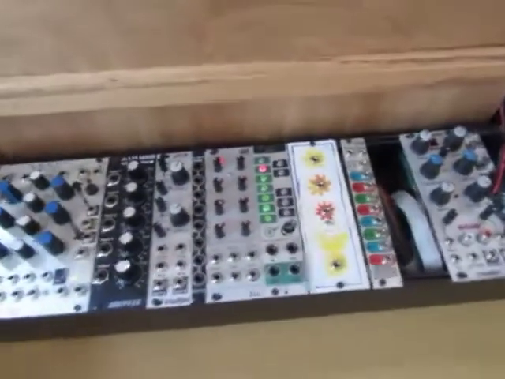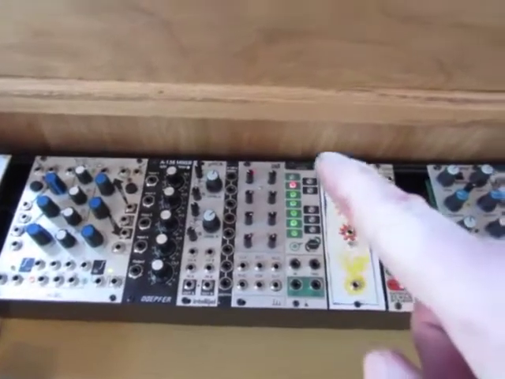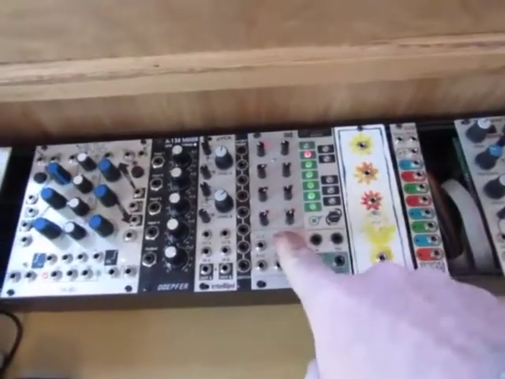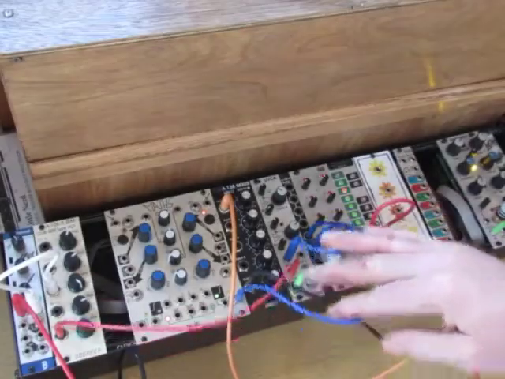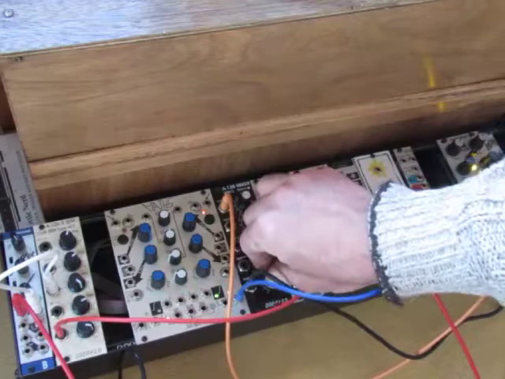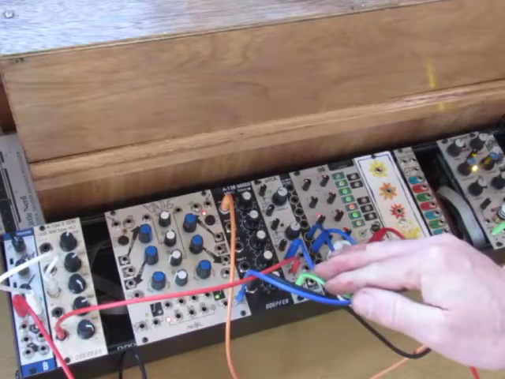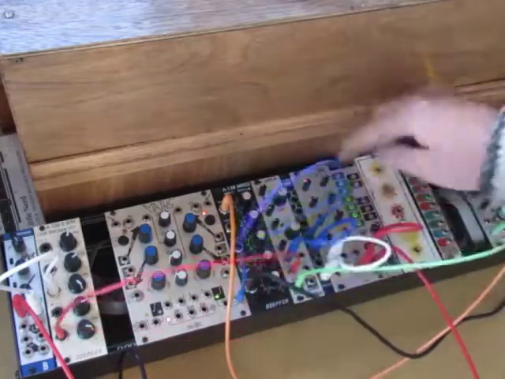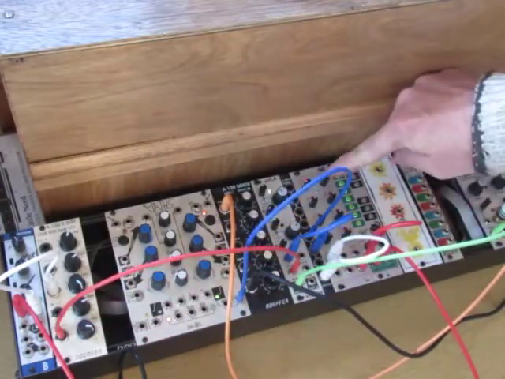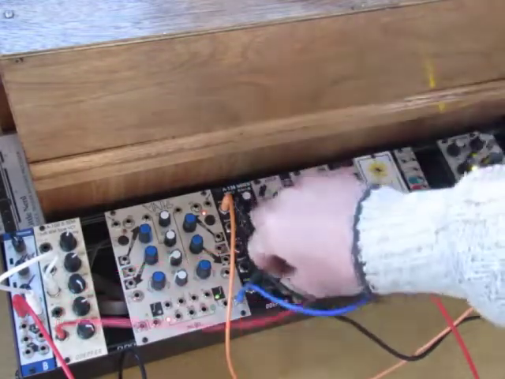So I think I'll patch up something right now just to demonstrate the sequencer and the VCA, and then I'll move on to this. This is the most basic sound you can hear, right? And you can see down here this little red light going around. Each one of these knobs is controlling a different tone so that you hear it.